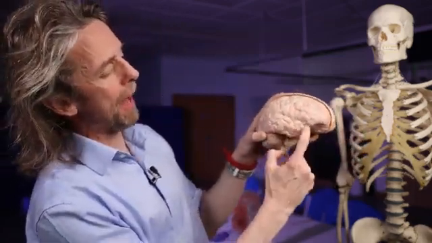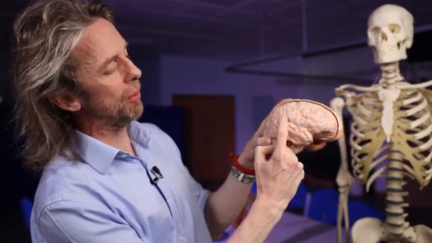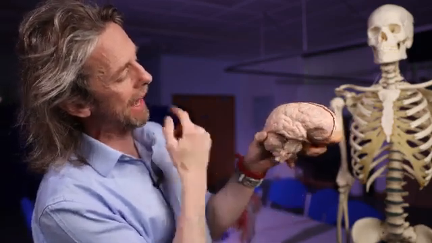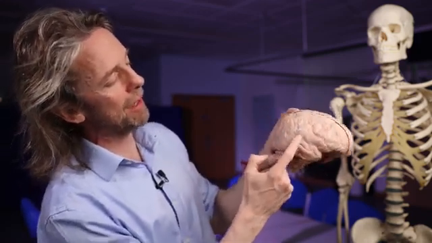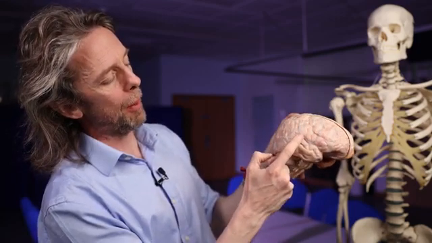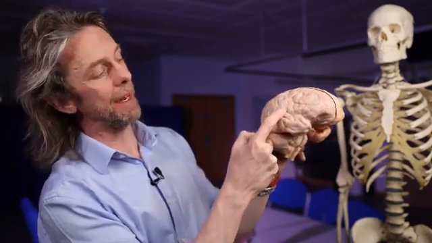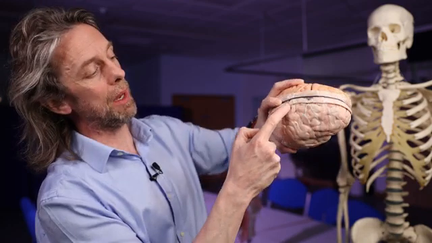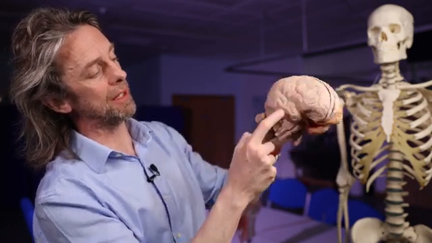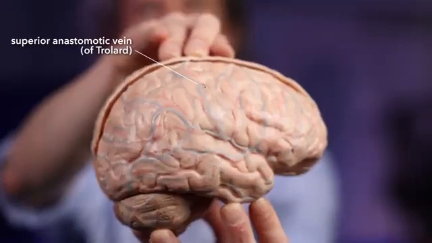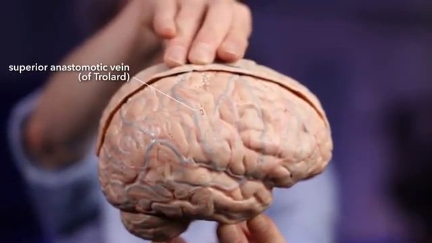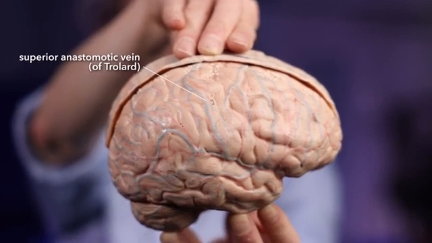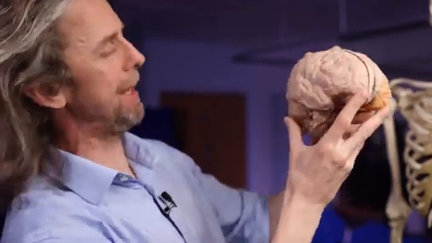So we go back to that superficial middle cerebral vein, and we go to the posterior end, and we use our imagination. We see this vein here, right, running from the posterior end of the superficial middle cerebral vein, and it's running superiorly up to the superior sagittal sinus. That is probably the superior anastomotic cerebral vein of Trolard, because that's the route that it takes. And then the inferior anastomotic vein of Labbé.